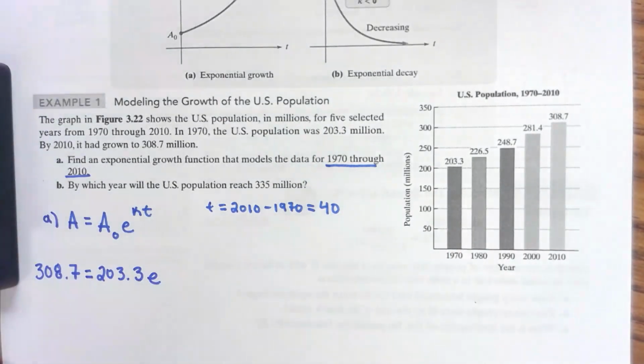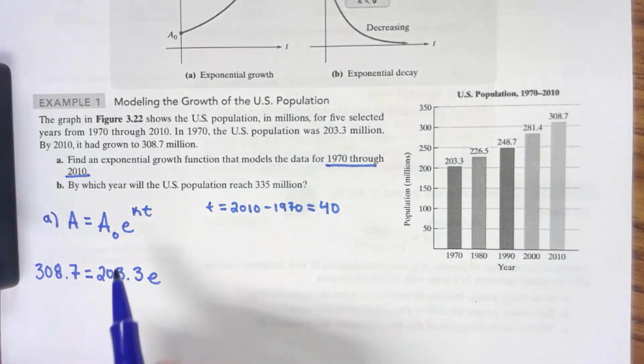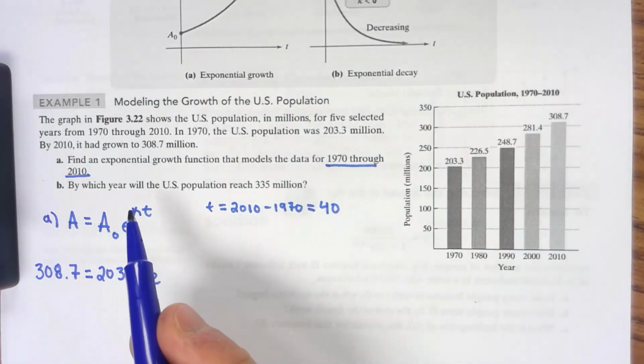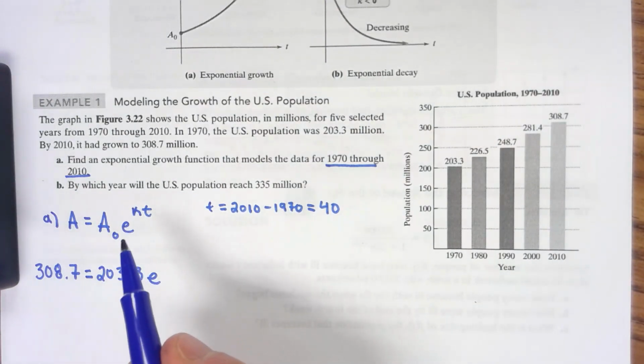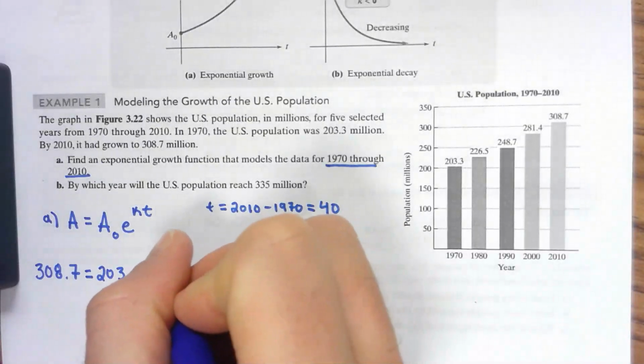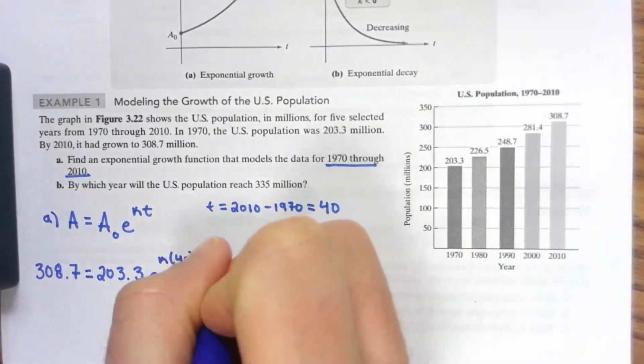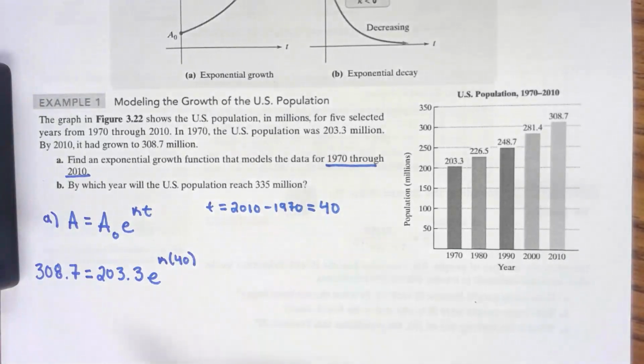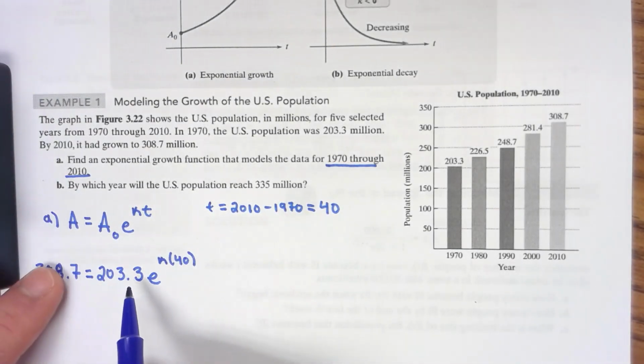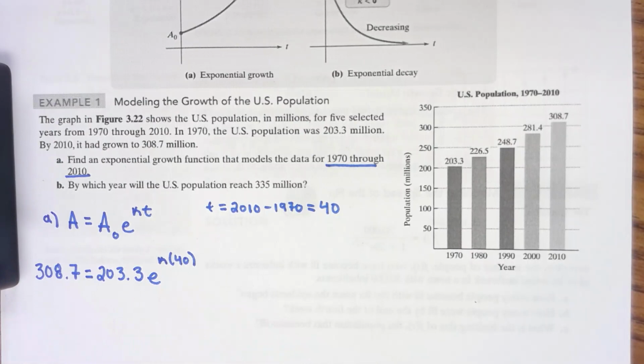Again, we will always know e. And so what I'm starting to figure out is we don't know the value of k. We don't know that growth rate yet. And so that's what we're going to solve for. And then time is 40. That's the number of years that have passed between when we first started measuring the population to where the population is in 2010.